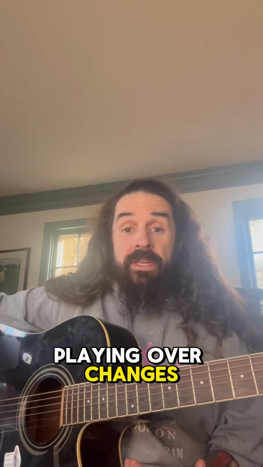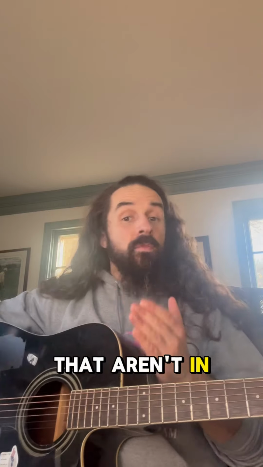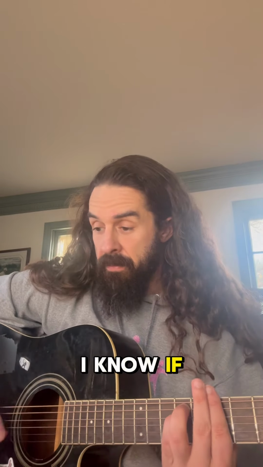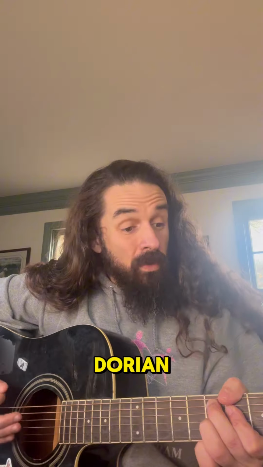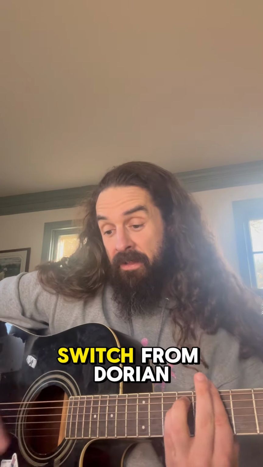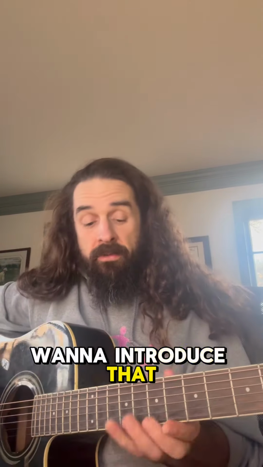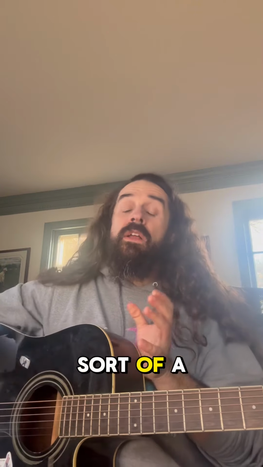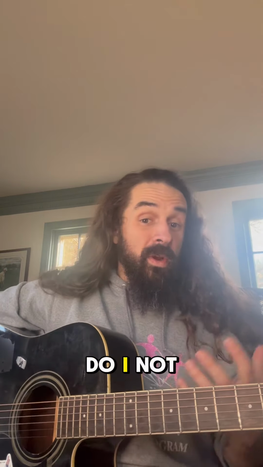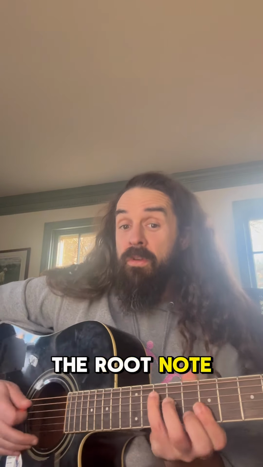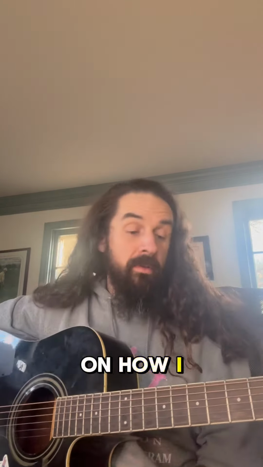If we're playing over changes, like some songs that aren't in one specific key, I know if we play this, I'm in Dorian. If I want to make that switch from Dorian to natural minor there, how do I want to introduce that? Do I want to use some sort of a sweep arpeggio? Do I not want to address the clash of that Dorian natural 6 into the root note of the chord for that flat 6? That all depends on how I want to do this.